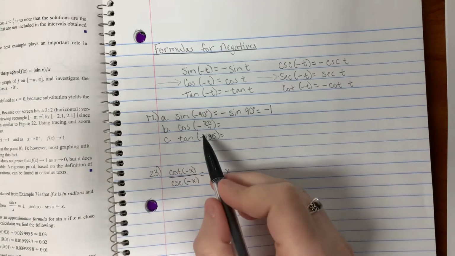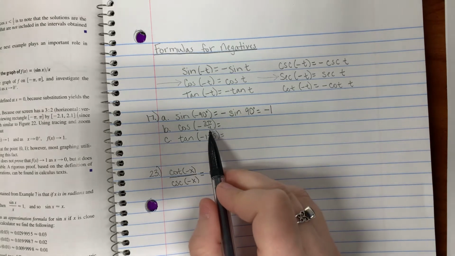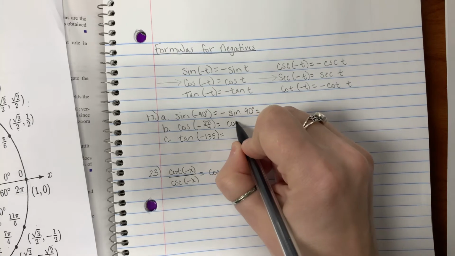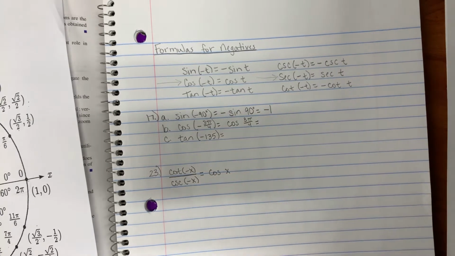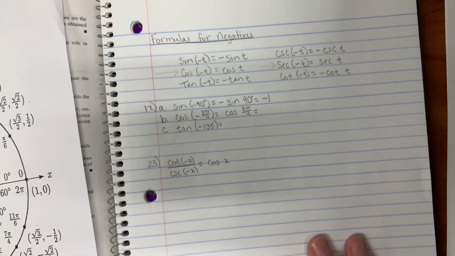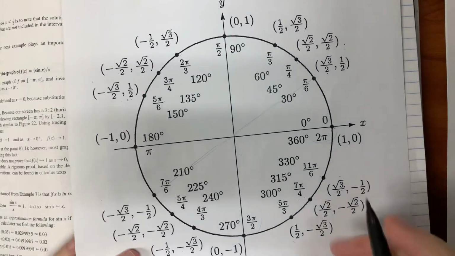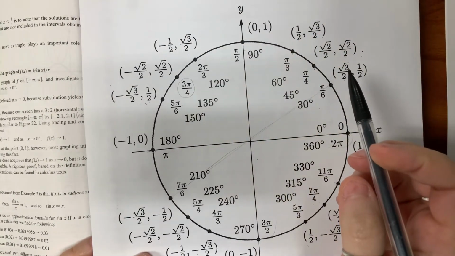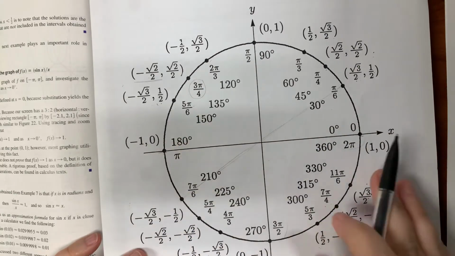Okay, the second one, negative cosine of -3 pi over 4. That is the same thing, according to this up here, as just cosine of 3 pi over 4. So when I'm looking at my unit circle, find your 3 pi over 4, and I'm looking for the cosine of 3 pi over 4.